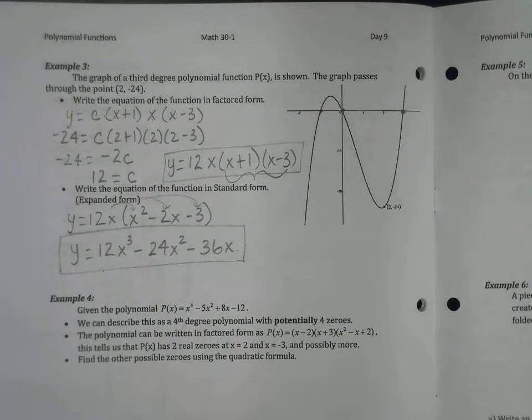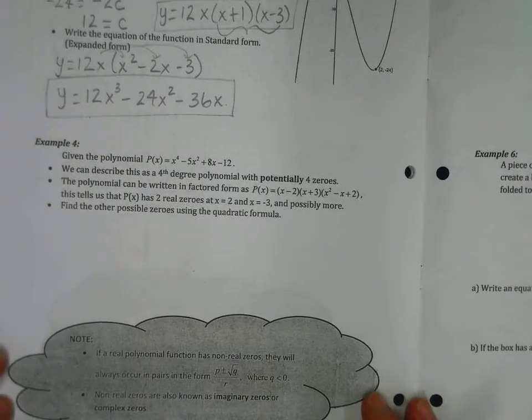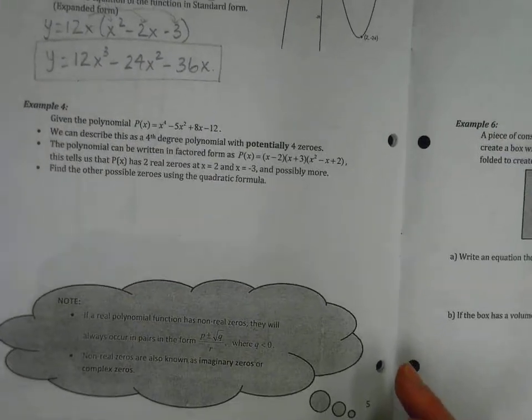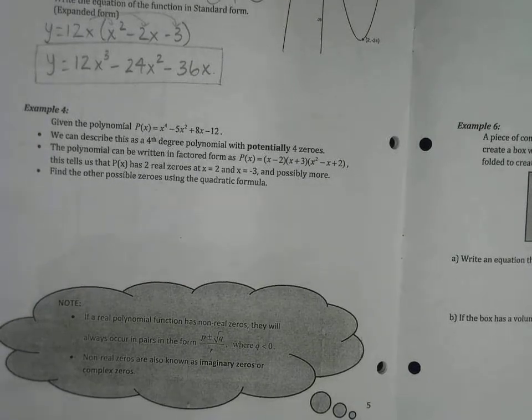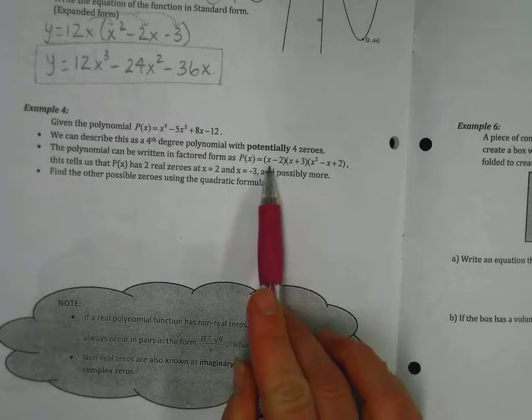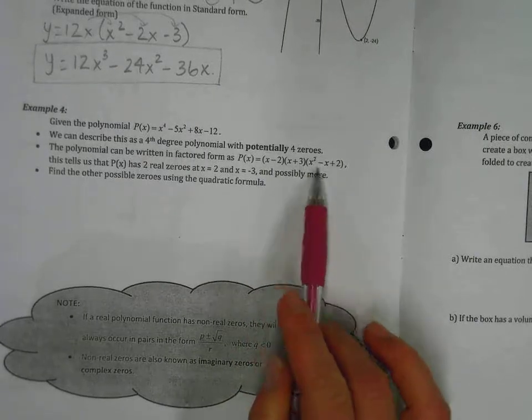All right, moving on to example number 4. Given the polynomial x to the 4th minus 5x squared plus 8x minus 12, we can describe this as a 4th degree polynomial with potentially 4 zeros, or 4 factors. The polynomial can be written in factored form as p of x equals (x minus 2) times (x plus 3) times (x squared minus x plus 2). This tells us that p of x has 2 real zeros at x equals 2 and x equals -3, and possibly more. The problem is, once it gets down to this factored form, this can no longer be factored further.